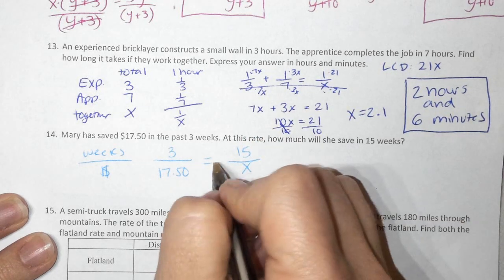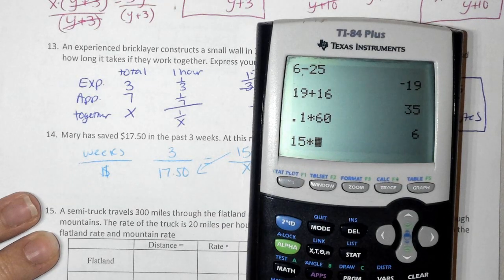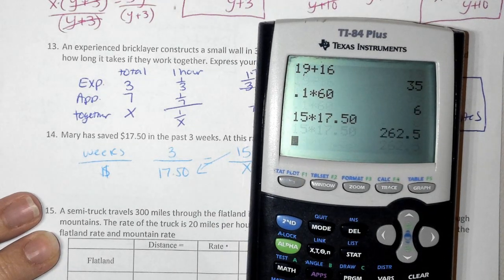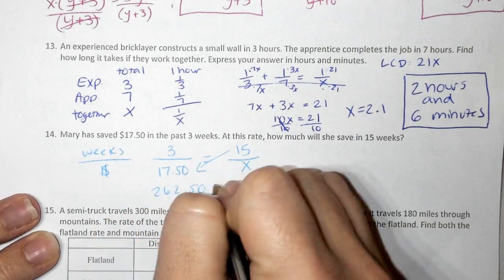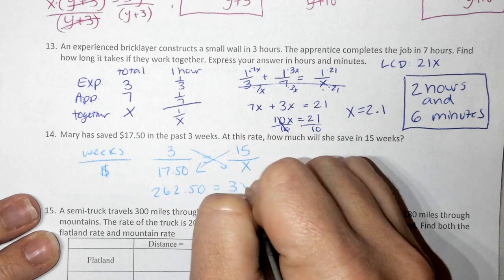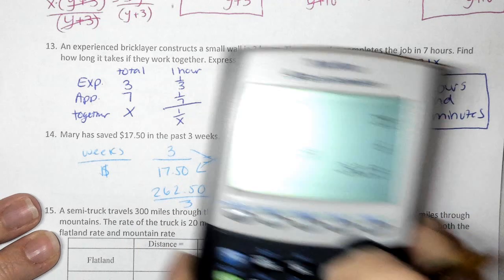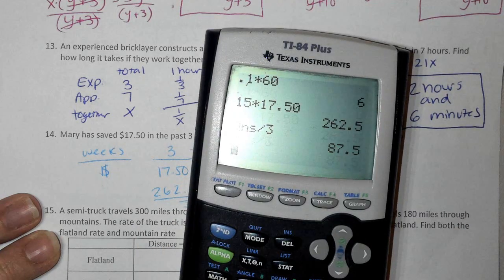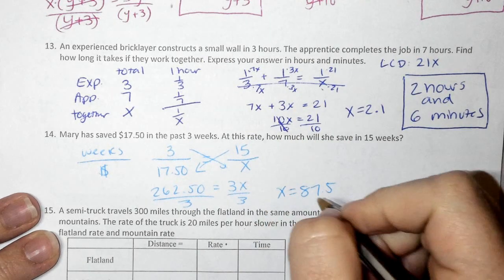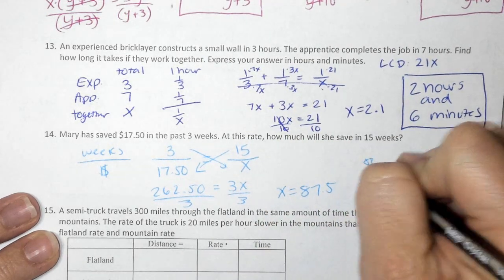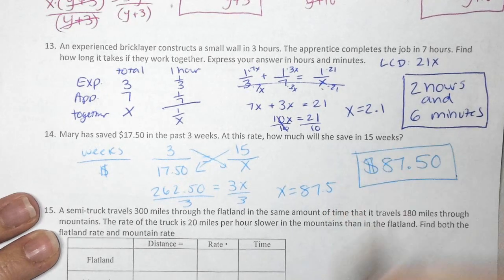And let's cross multiply. So 15 times $17.50 equals 262.5. 262.5 equals 3 times x, is 3x. Divide both sides by 3. And I get 87.5. So that's how much money she'll save in 15 weeks. So 87.50 is the proper way to write money.